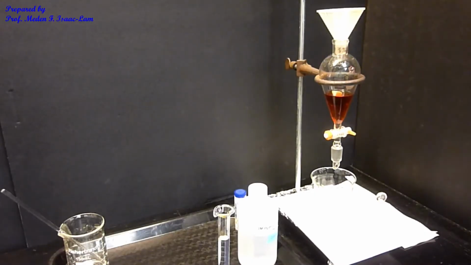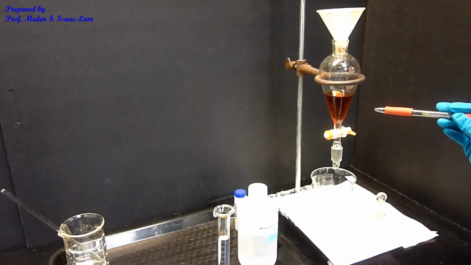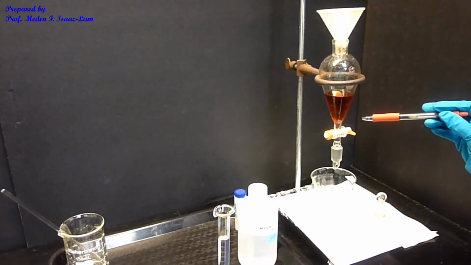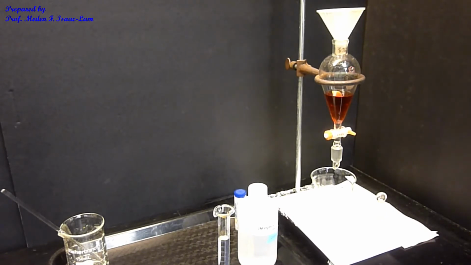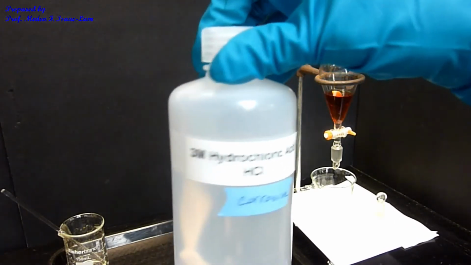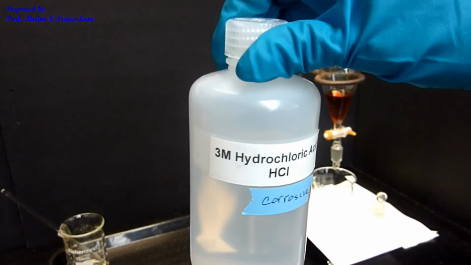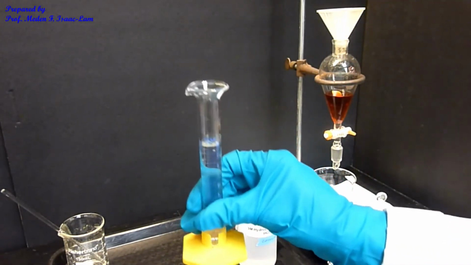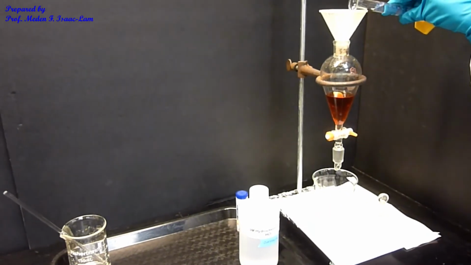We're back to the separatory funnel, the organic layer. So let's review. The organic layer contains the ether, the solvent, and the two components, which are the neutral component and the basic component, the amine, in my 3-component mixture. I'm now going to add 3 molar hydrochloric acid to react with the amine. I already measured 10 mL, and I'm going to add it into the separatory funnel.